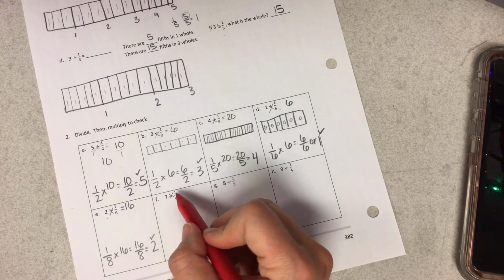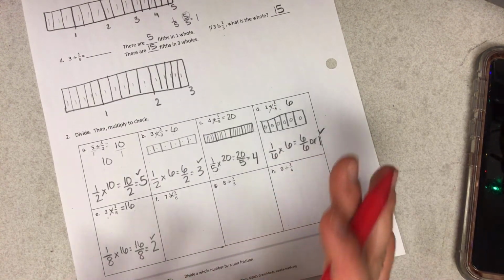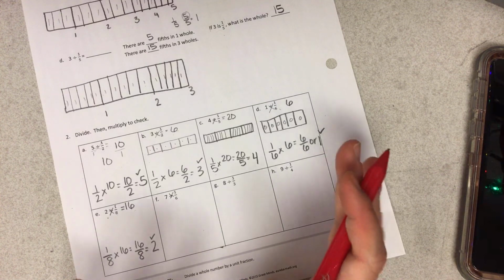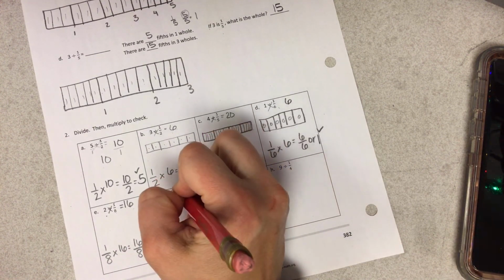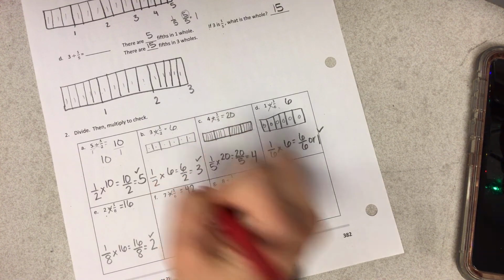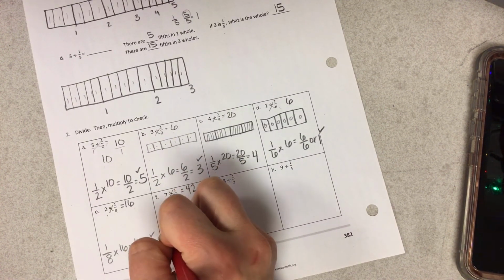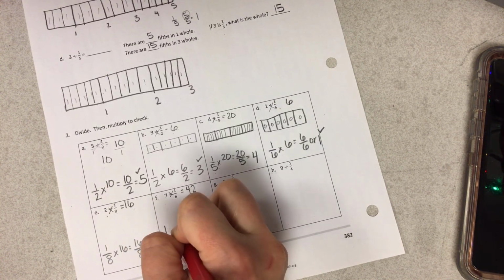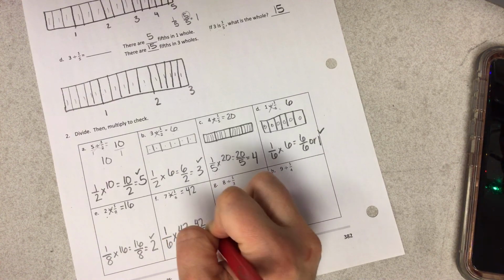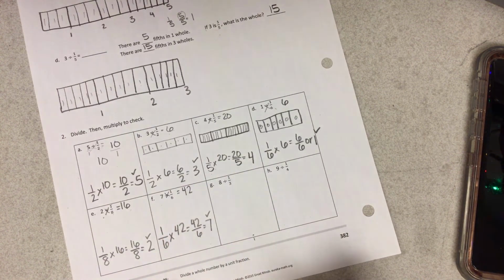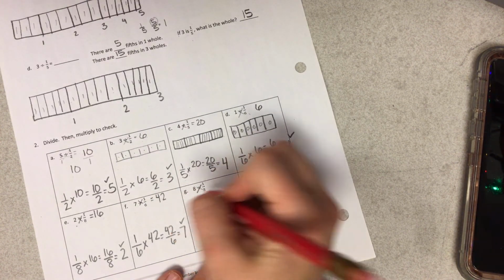Okay. 7 times 1/6, and this is where you want to get away from drawing those pictures. What you want to do is 7 times 6, which gives you 42, and then of course 1 times 1 is 1. Then I can check my work. I've got 1/6 times 42. That's going to equal 42/6, or 7. It checks.